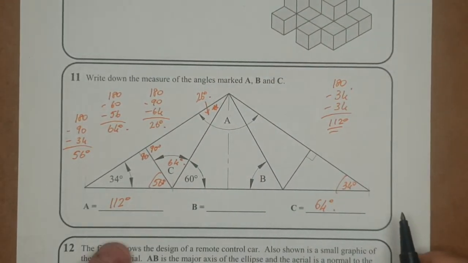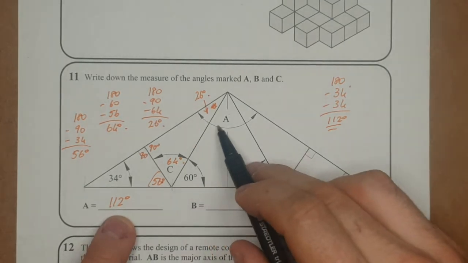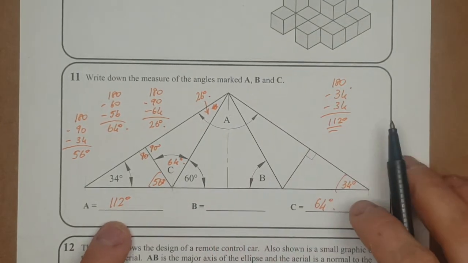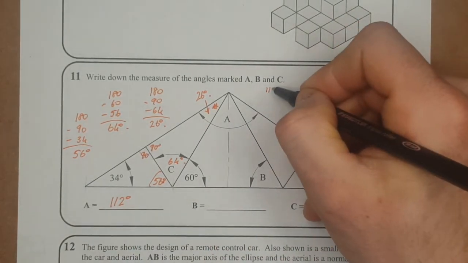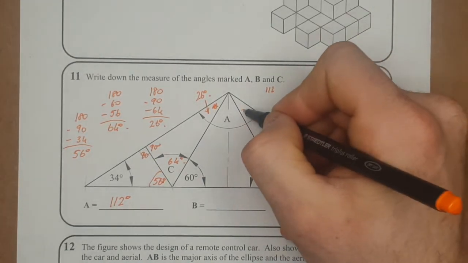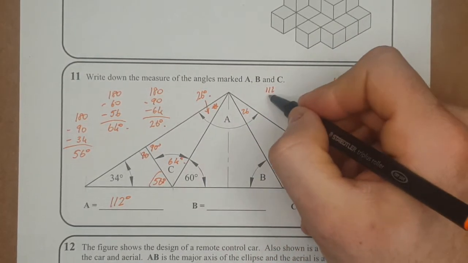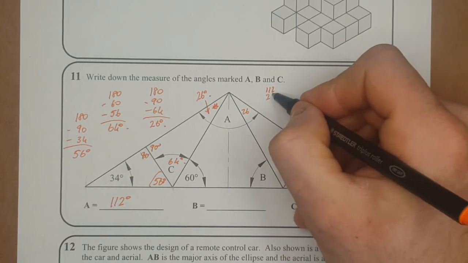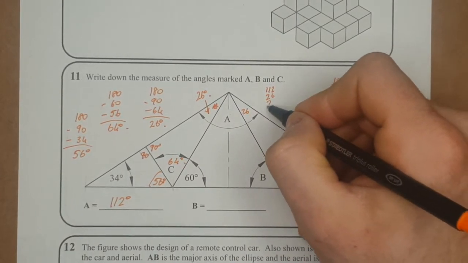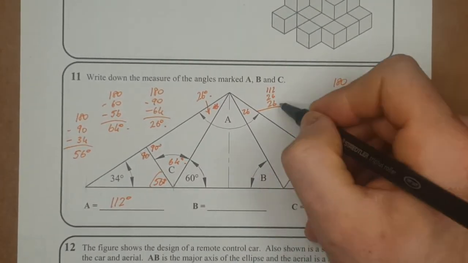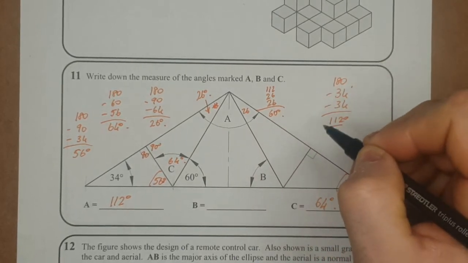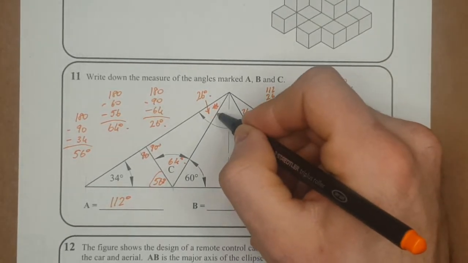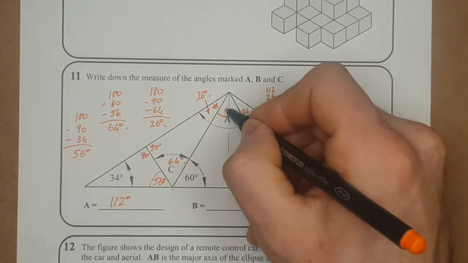We already found out angle A was 112, so the total angle A is 112 minus 26 minus 26. I can just drop them both down, or I could have put down 52. But all in all, I'll be left with 60. So this remaining angle in here, 60.